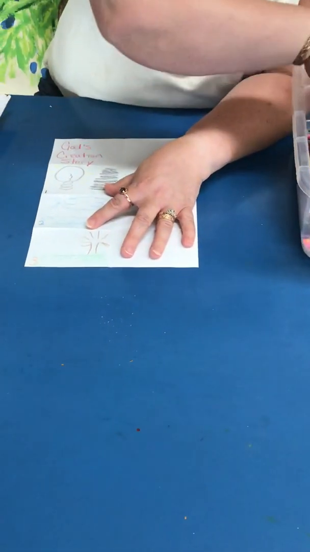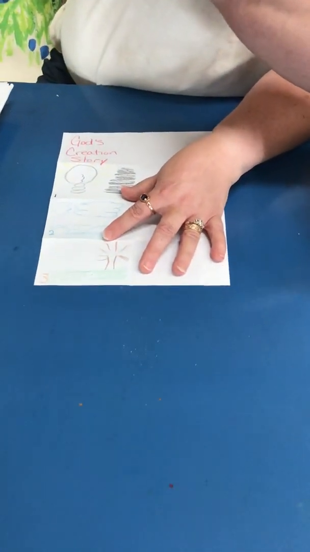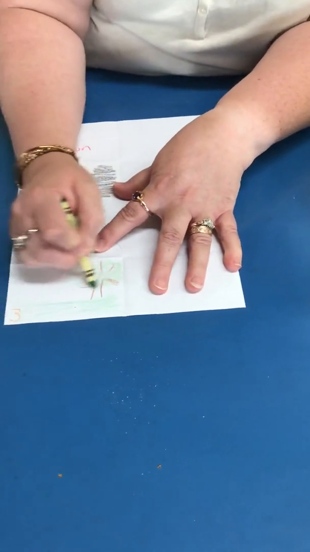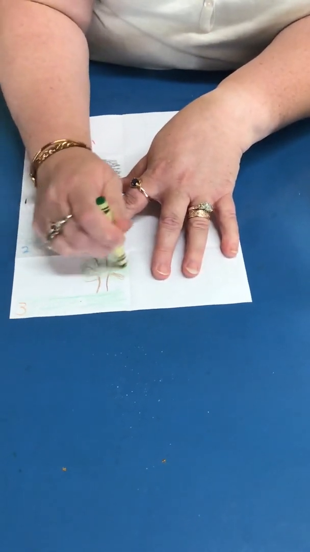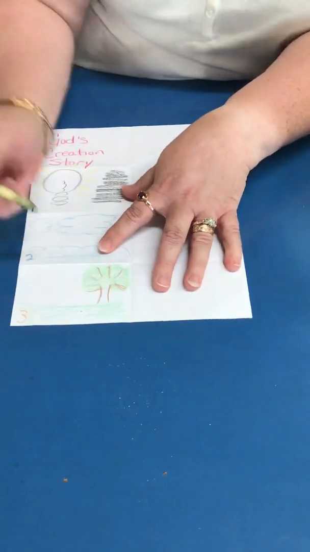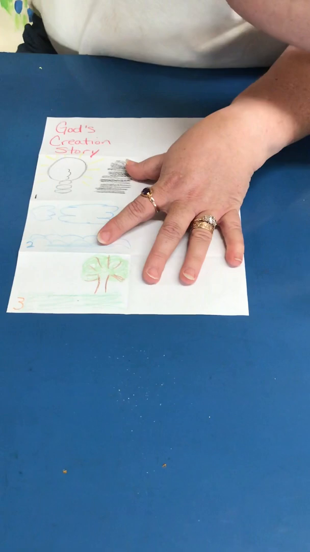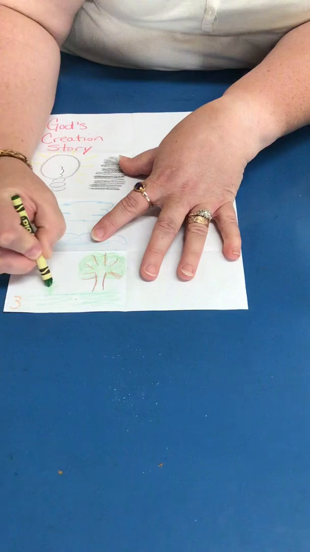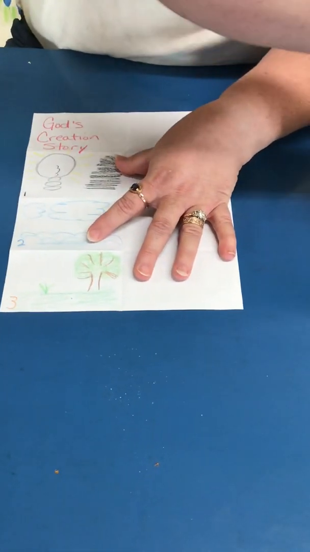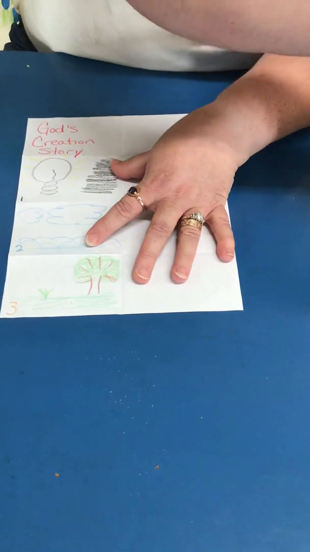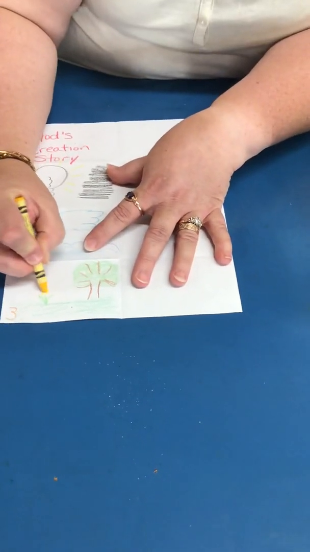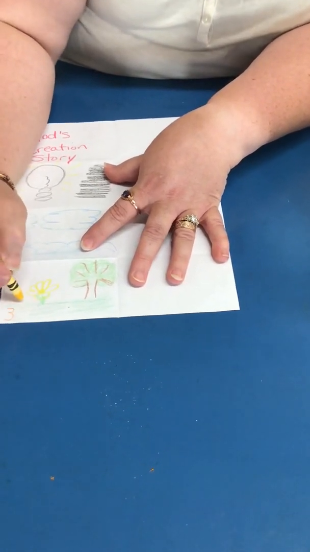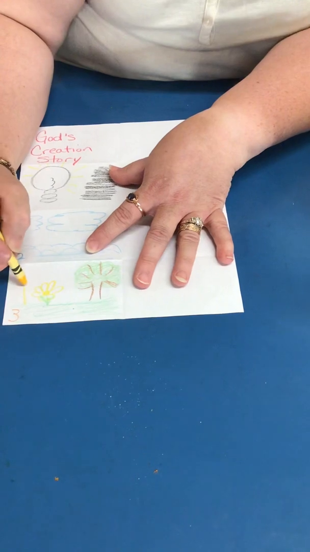Good for climbing. Have any of you ever climbed trees? So let's give some trees the leaves that they need. And you know, the leaves make oxygen for us. He also made other plants. So maybe this is a flower. And you can make any kind of flower you want. Maybe you're going to have a daisy. Or maybe you're going to have, let's see, a sunflower, huh?